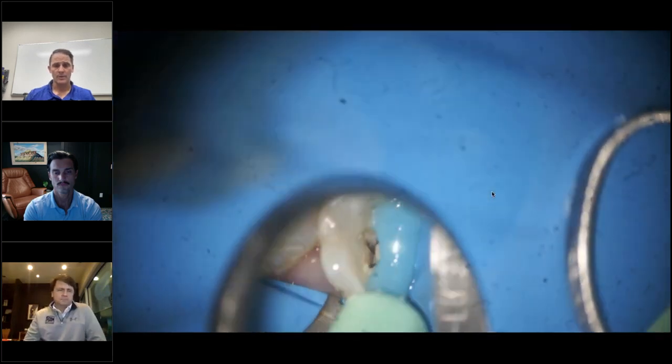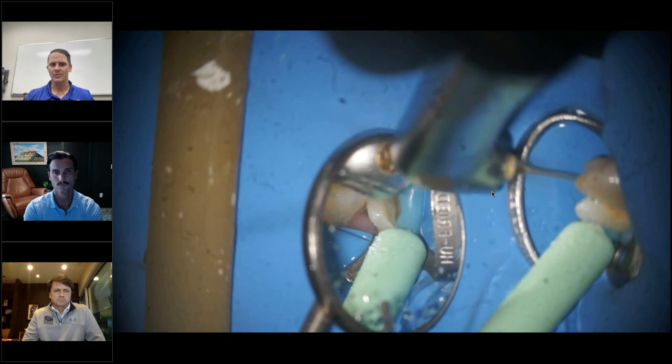So then we went through and instrumented, and now we're coming in here. We have our number 1 tip, and I've got water on right now. This is just in between the instrumentations. I go in there with water. You can use solutions as well if you like. You're in control, and you can determine what you want to do for each individual case.